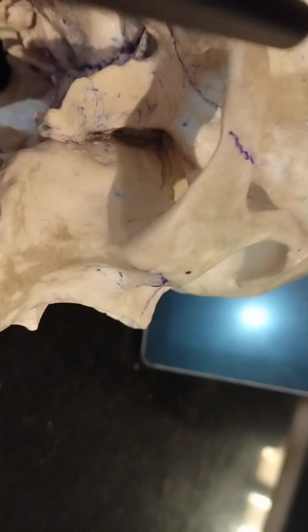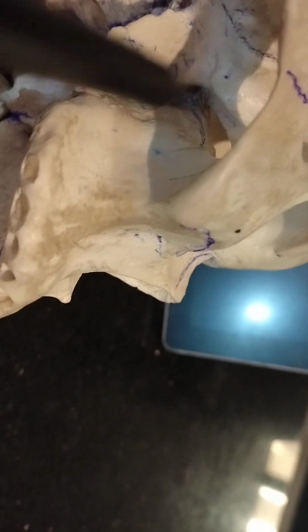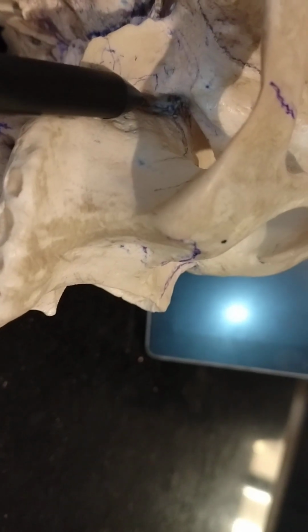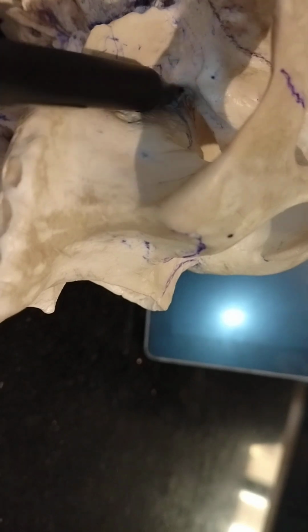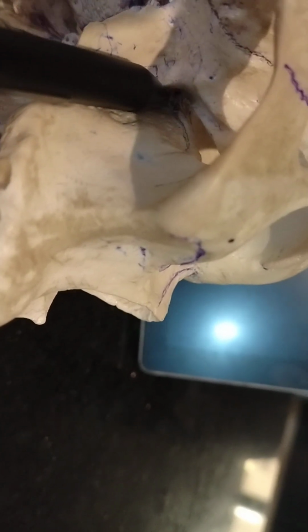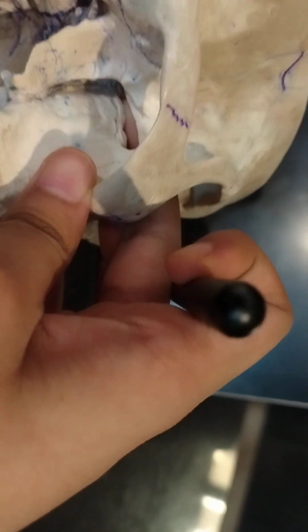Now, in this pterygomaxillary fissure, we have the pterygopalatine fossa. So the infratemporal fossa communicates with the pterygomaxillary fissure, which opens into the pterygopalatine fossa, and then through the pterygopalatine fossa we can communicate with the orbit anteriorly via this inferior orbital fissure.